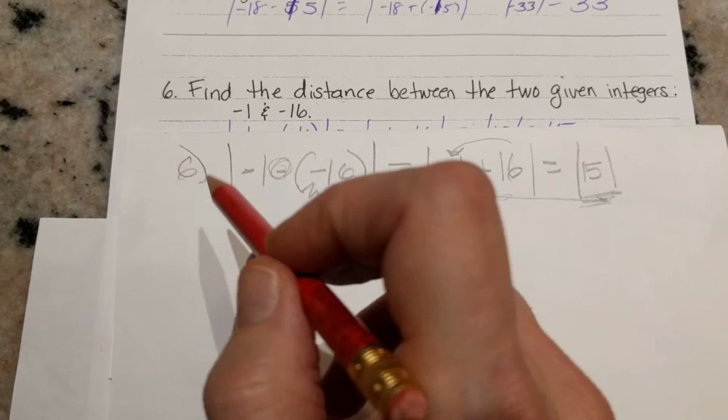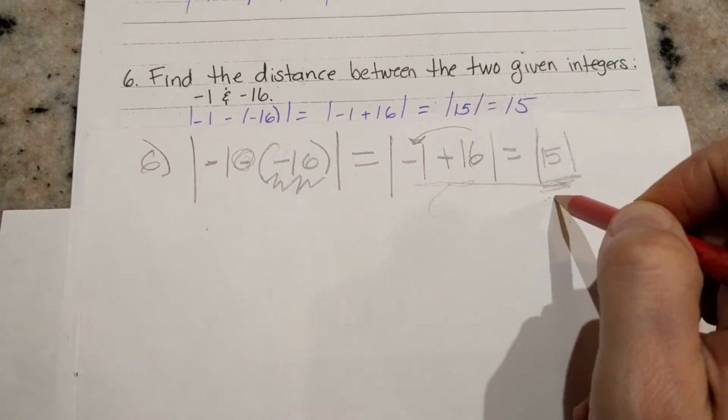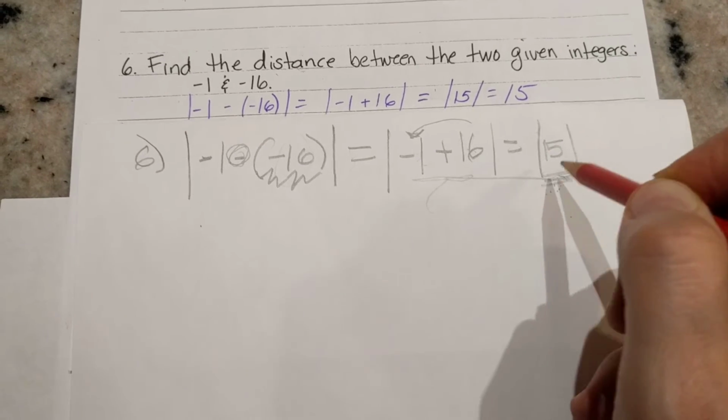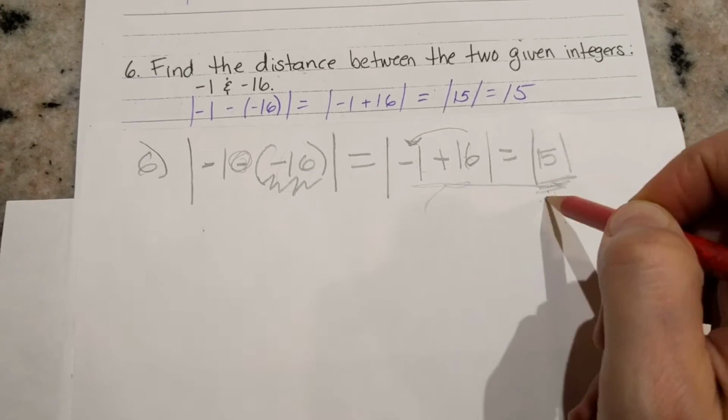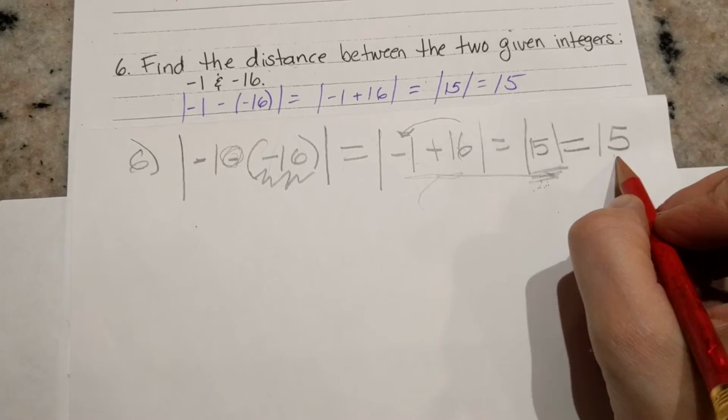Okay, it doesn't matter if you're on the negative side of the number line or on the positive side. What this is saying is, what is my distance? How many steps to 0? And my final answer is 15. 15 steps to 0.